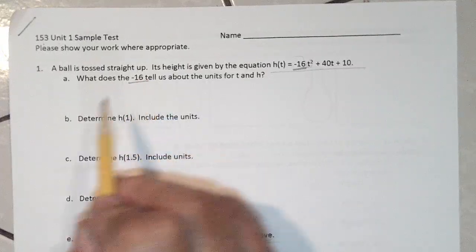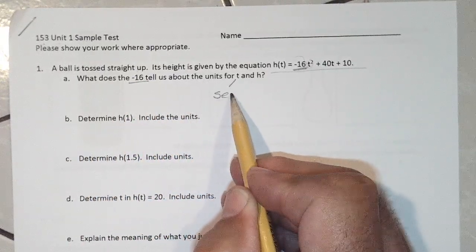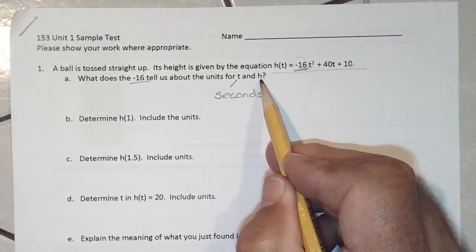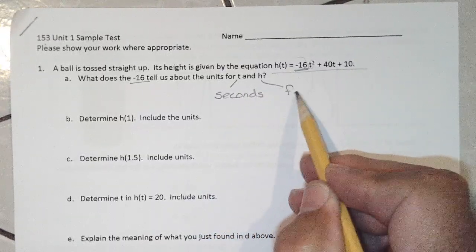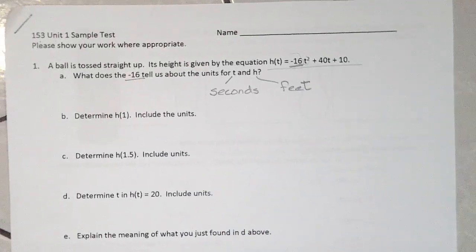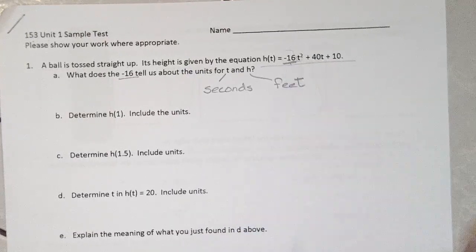So the negative 16 is telling us the unit for time is seconds, and the height is in feet. 16 feet is 4.9 meters.